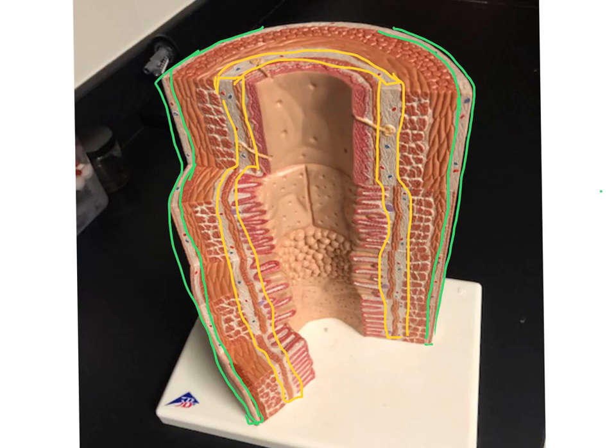Okay, y'all, in this recording what we're going to do is look at the layers of the alimentary canal. Remember, when we talk about the alimentary canal, we're basically talking about the digestive tract, okay? So the convenient thing about the digestive system is that although there are multiple structures, they all have the same 4 layers.